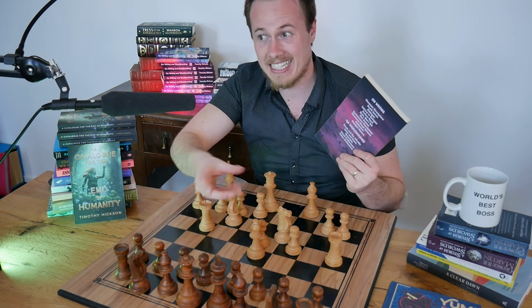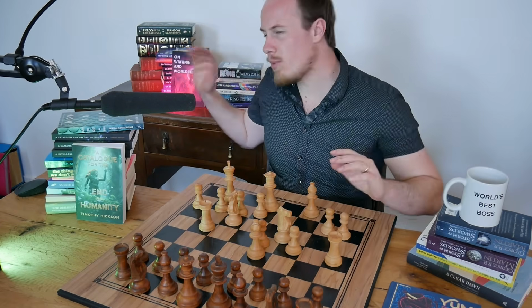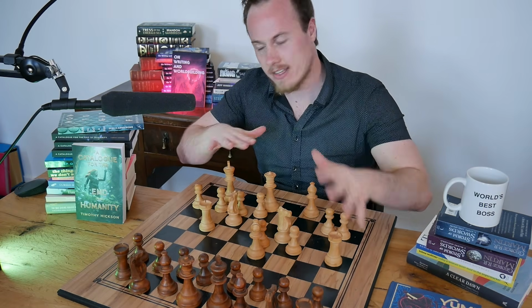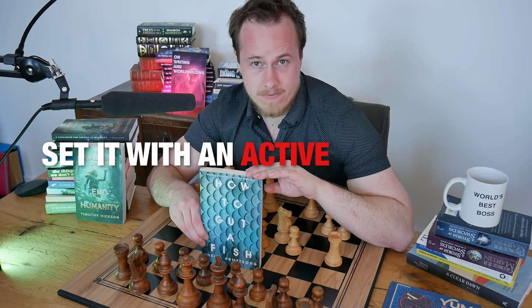So if you really want to dig into that quite fundamental part of writing, get this book and read that chapter. But I want to narrow in on some details around setting the scene specifically. The first being, set it with an active character.